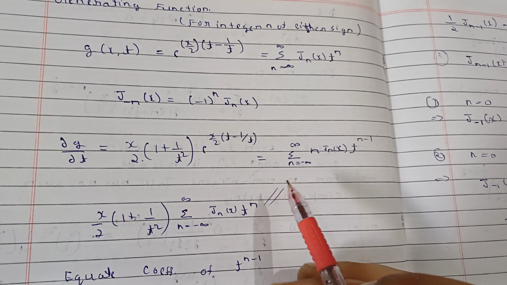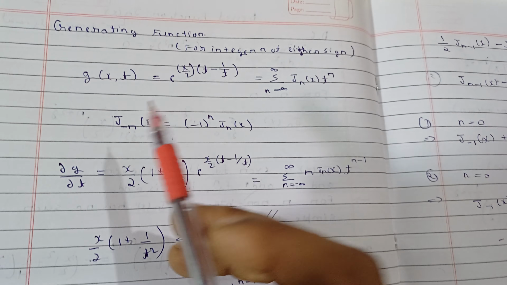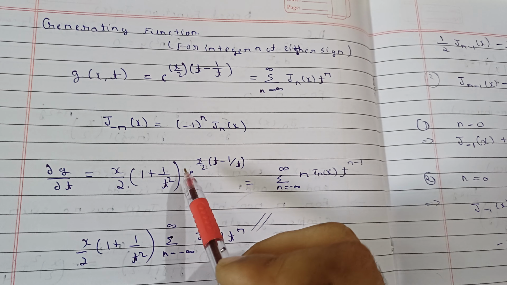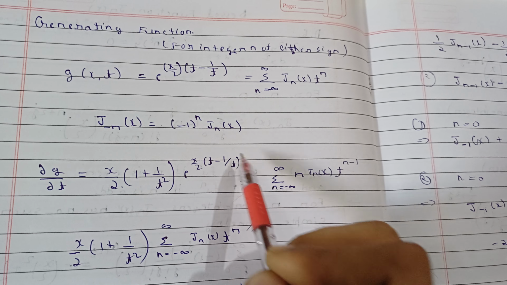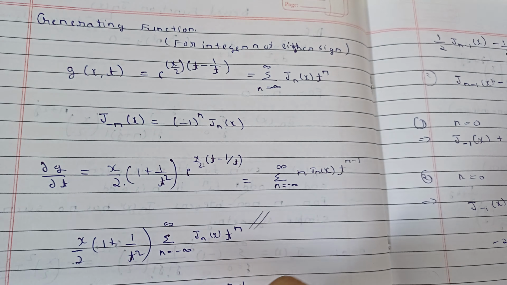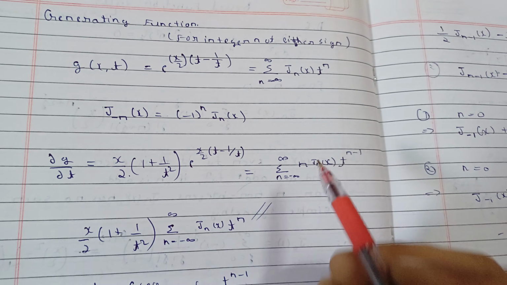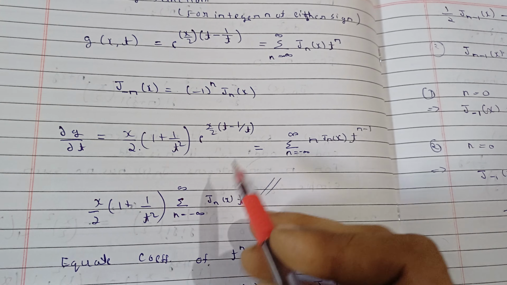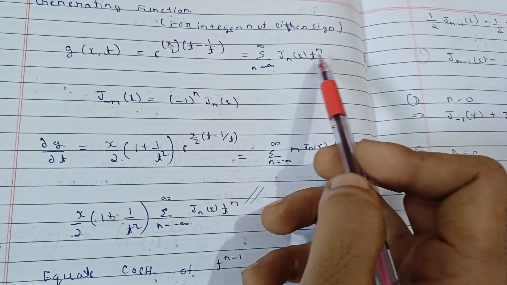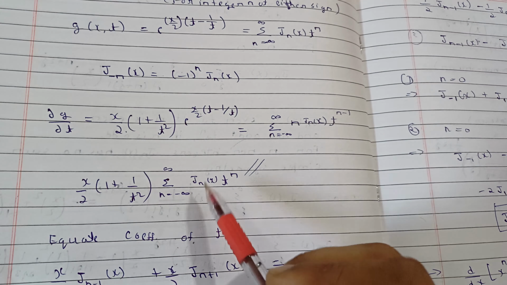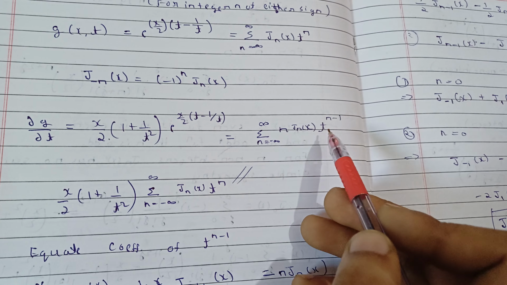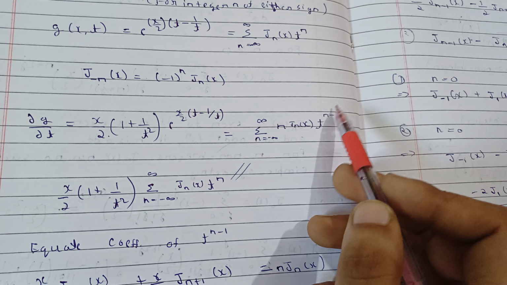Now let's see some recurrence relations. So find the ∂G/∂t again. It will give you (x/2)(1 + 1/t²) exp[(x/2)(t − 1/t)]. So this is the partial differentiation with respect to t, and this must be equal to this. Now see, this is again the same thing, equal to the sum of Jn(x) tⁿ. So we'll substitute in place of this. This must be equal to this, and now we need to compare the coefficients of tⁿ⁻¹, because this time we are having tⁿ⁻¹ here.